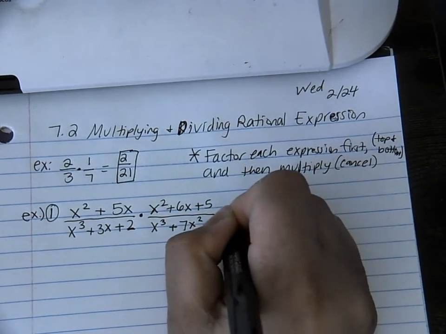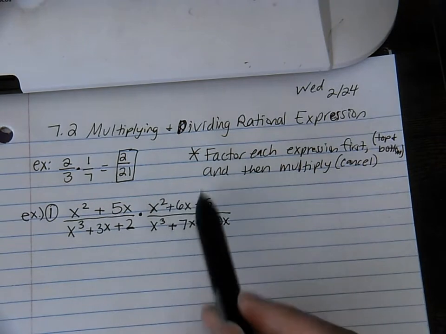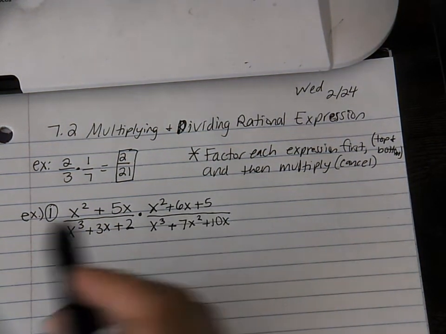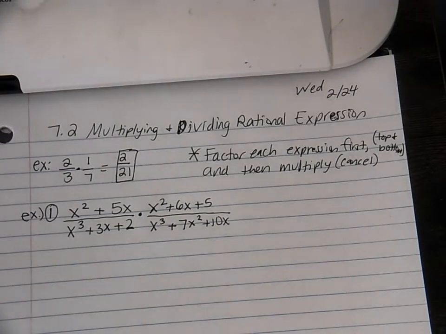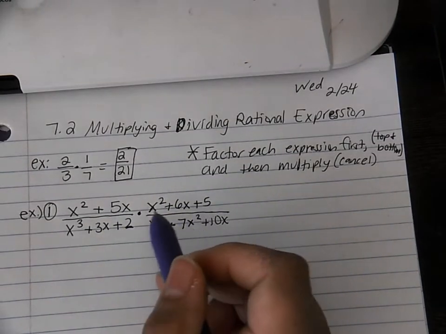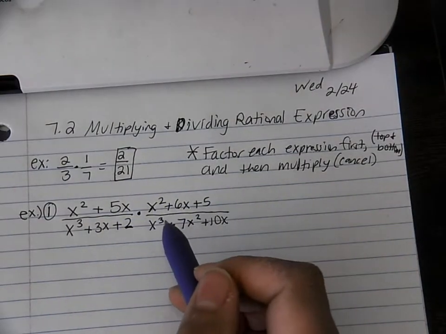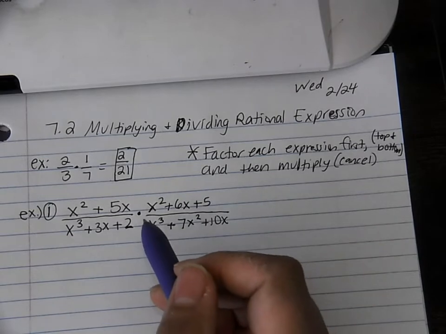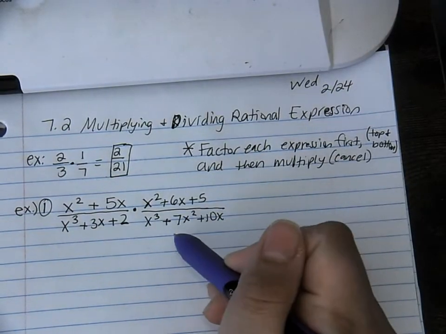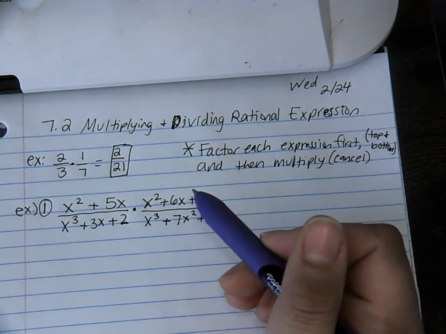Okay, so we have two expressions being multiplied together, and now we're ready to start simplifying. Instead of just trying to multiply these, where you'd have to use FOIL or the box method and so on, that would be really complicated. It would be easier if we could just factor each numerator and denominator first, and then cancel as needed.